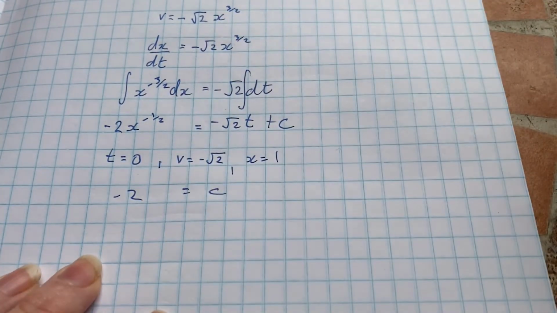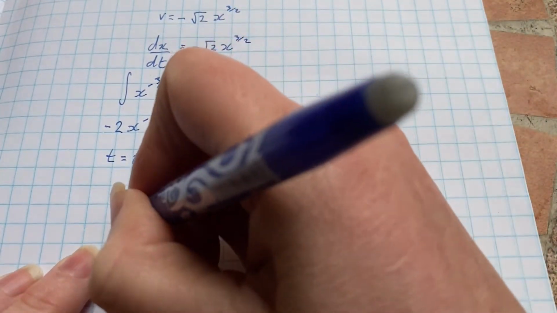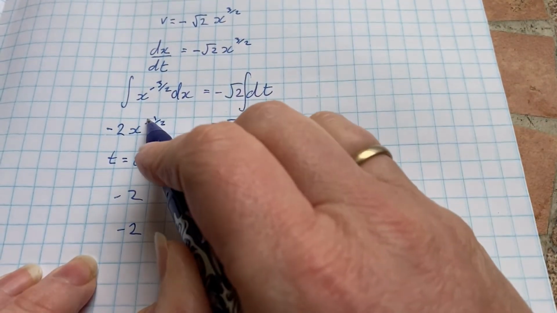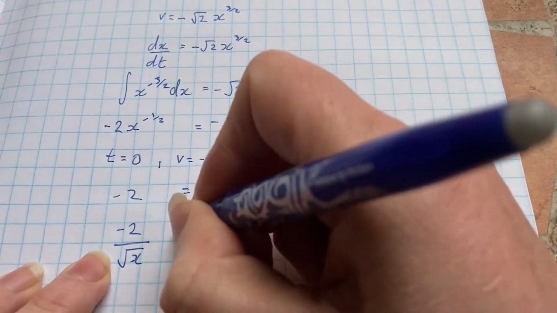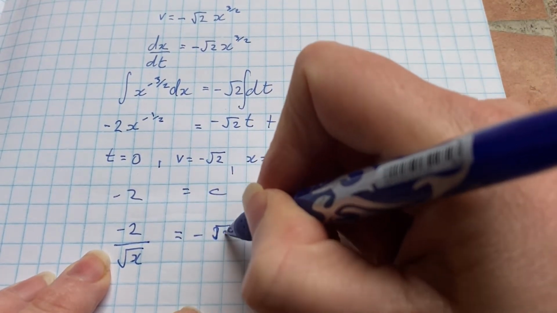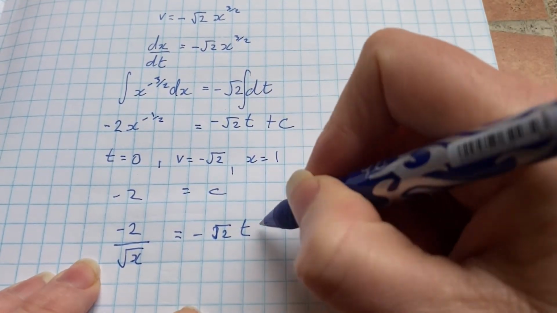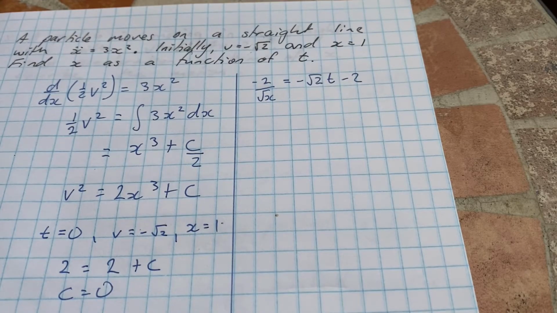So our equation at this point, now I'm actually going to go back and just write this in a different form. So we've got negative 2, negative power, so over the square root of x equals root 2 t minus 2. So the question asked us to find x as a function of time, so we do need it to say x equals.